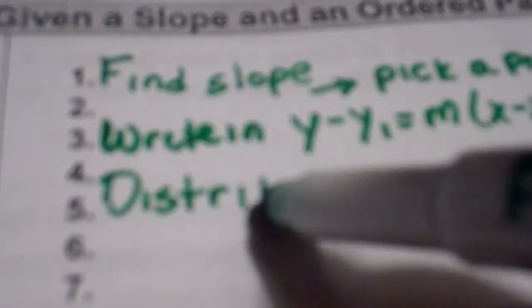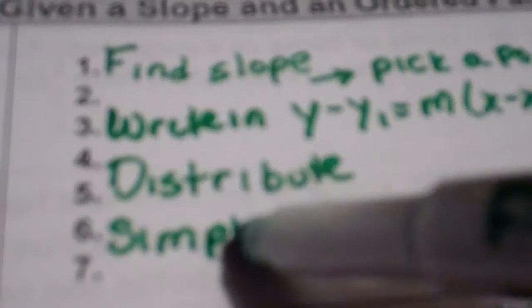Next step, distribute and simplify. Give you a chance to write that.